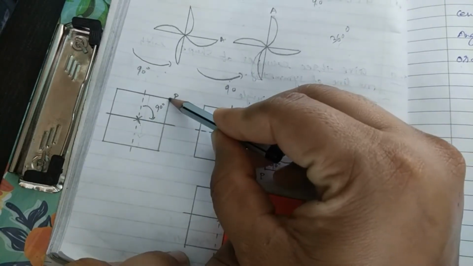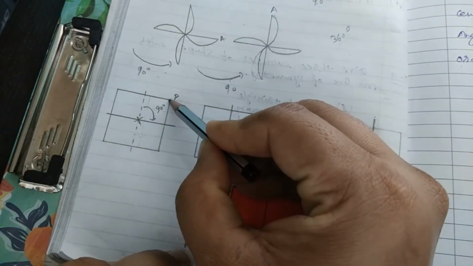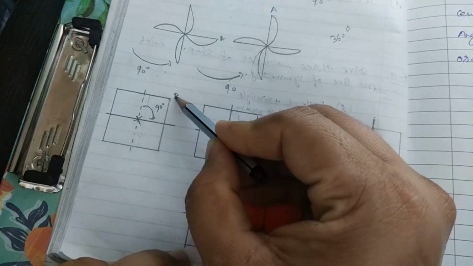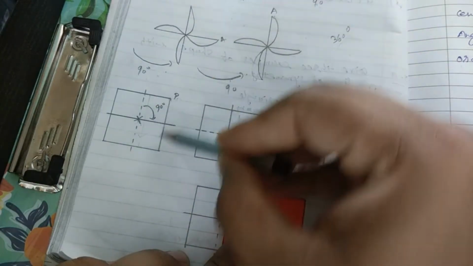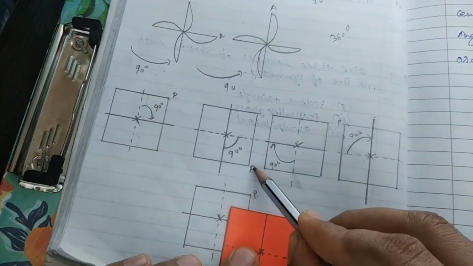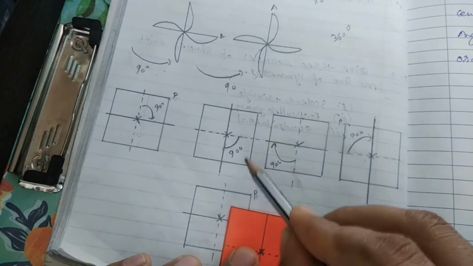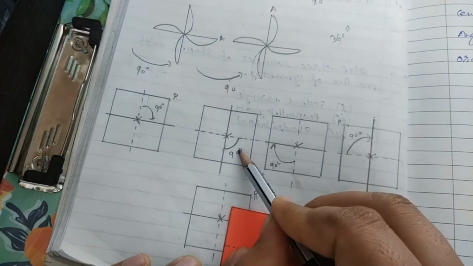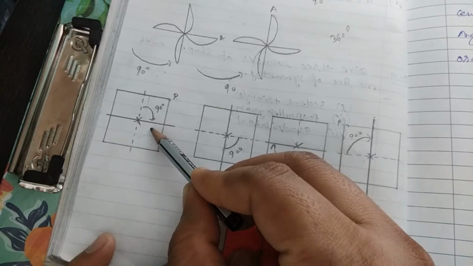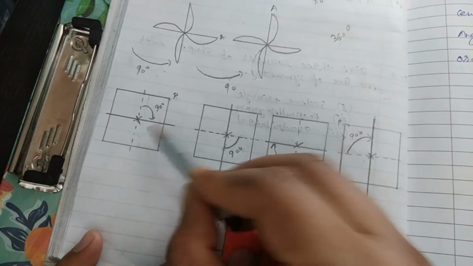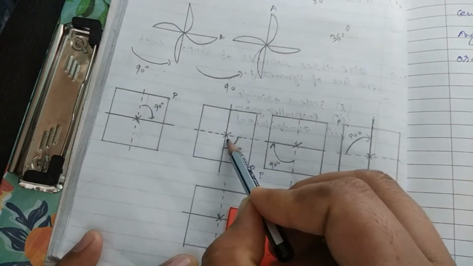Here we have taken one vertex of the square as point P. When we rotate by 90 degrees, the point P will come here, and this figure looks exactly like the figure at the first place, that is the original figure, and that's why it has rotational symmetry.